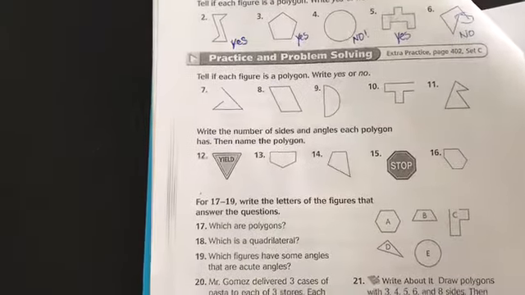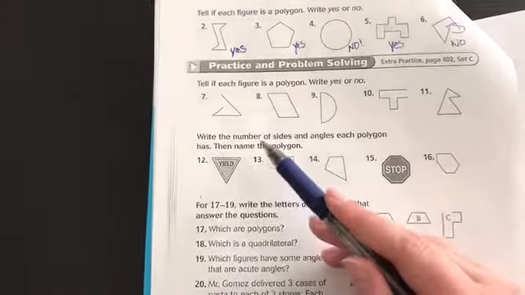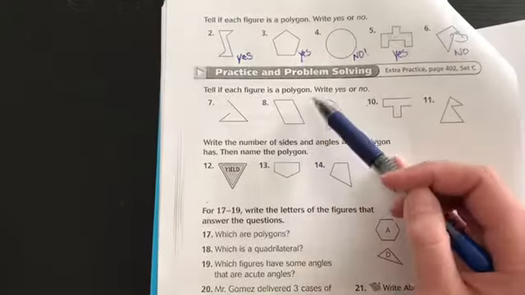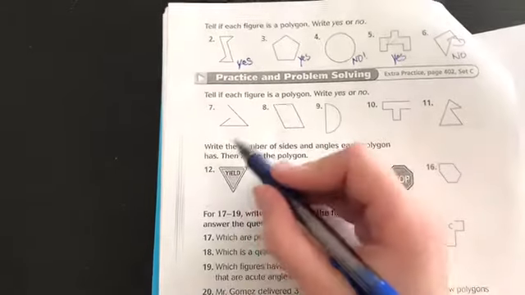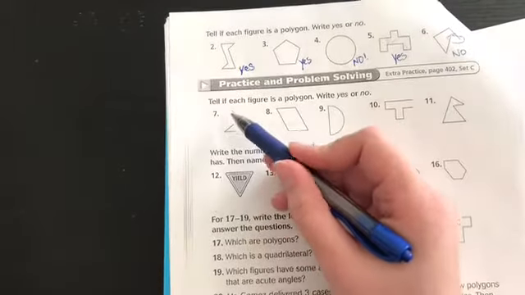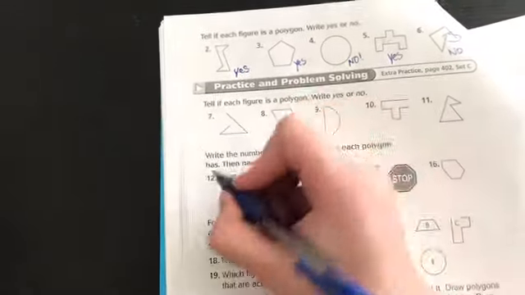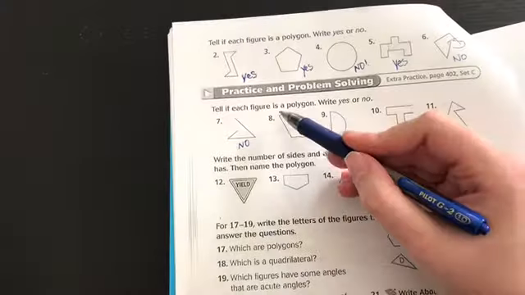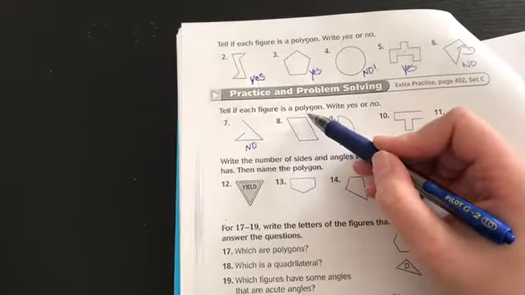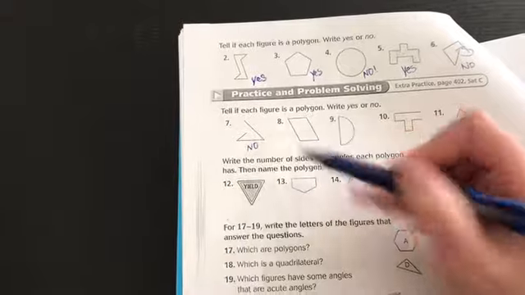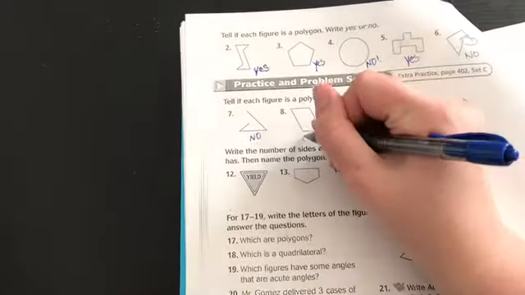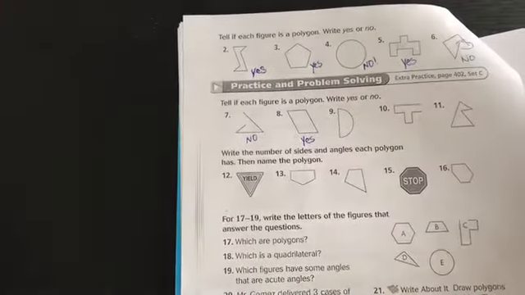All right, we're going to do the same thing here. Yes or no, are these shapes polygons? What do you guys think? Yes or no? I see a gap. I'm going to say no, it's not a polygon. This one has straight sides. It's enclosed. Yes, it is a polygon.